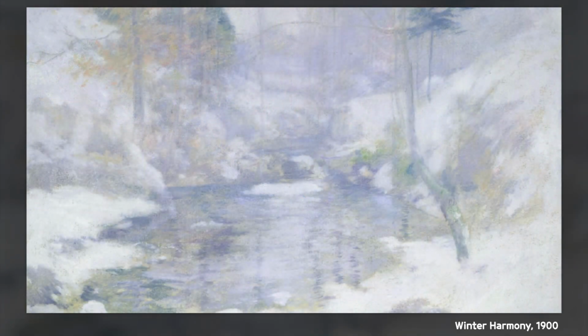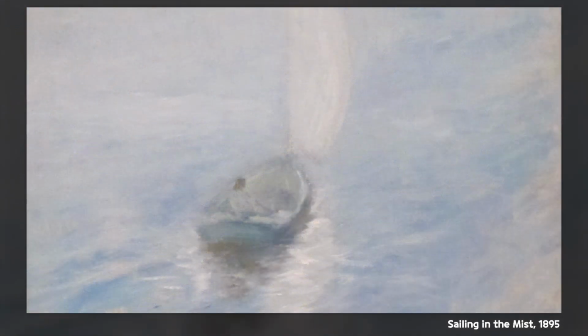Twachtman's landscapes are often characterized by a sense of stillness, tranquility, and quiet beauty. Take a moment to appreciate the way he uses color, light, and shadow to create a sense of depth and space within the painting. Second, pay attention to the details.